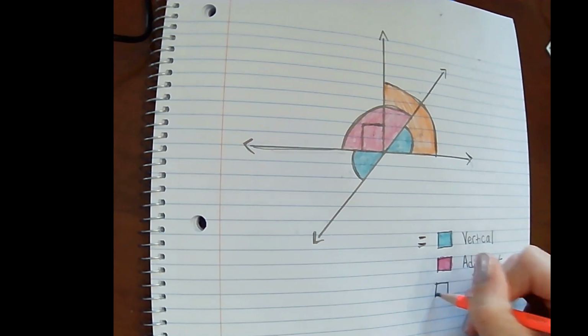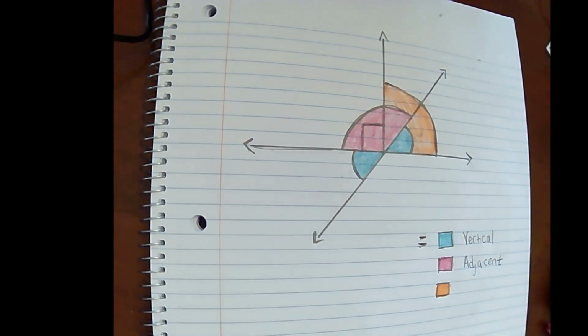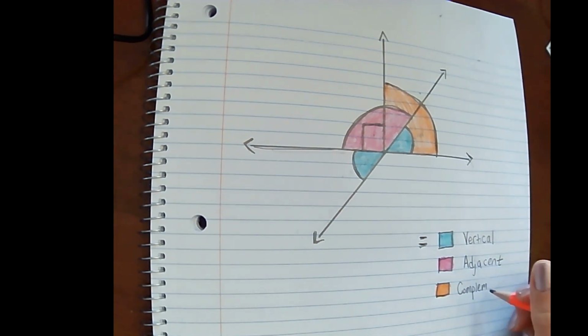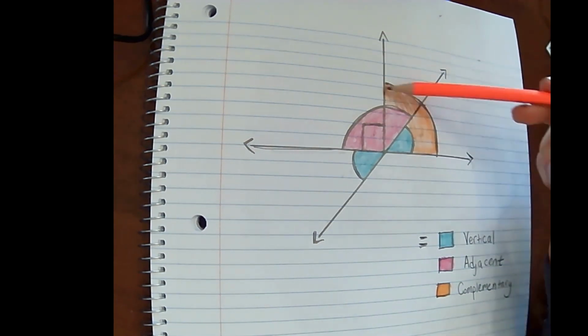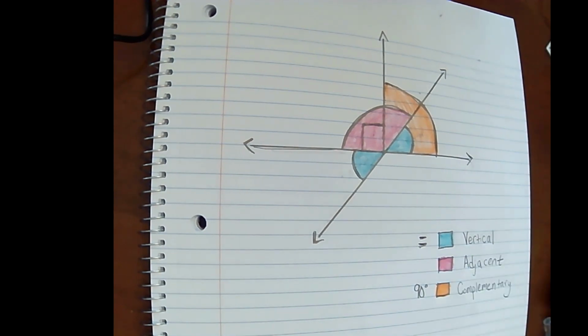So we're going to draw our key again with whatever color we just used. And we are going to label this one complementary. Not complimentary, it's not giving us compliments. Complementary, they go together. Complementary angles are two angles that form 90 degrees. So on this side, we're going to write our 90 degrees.